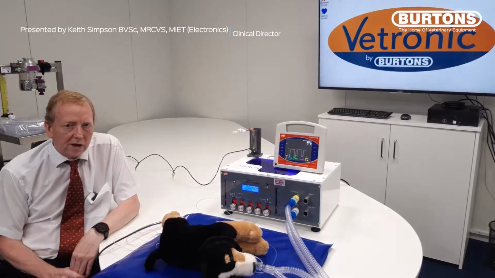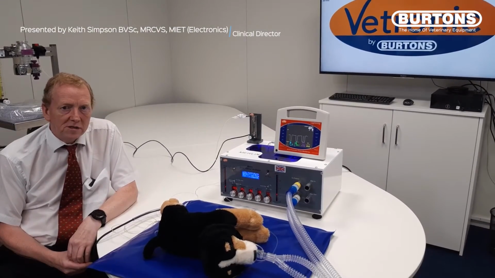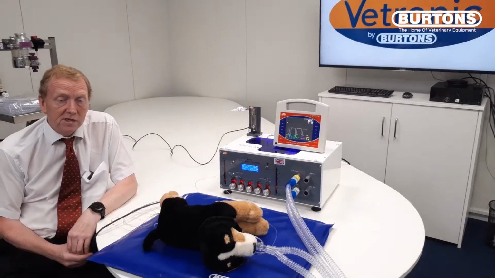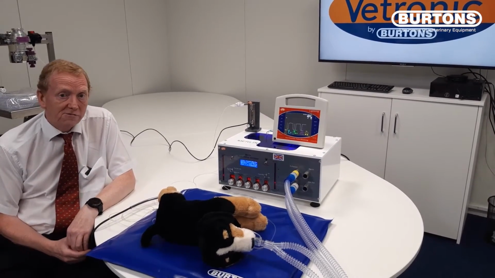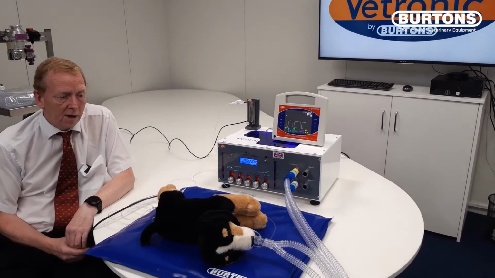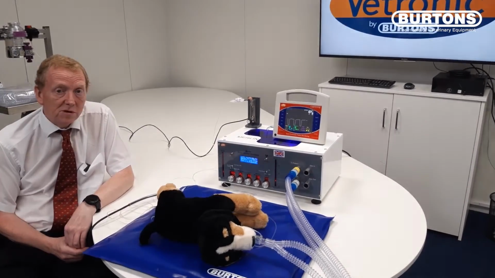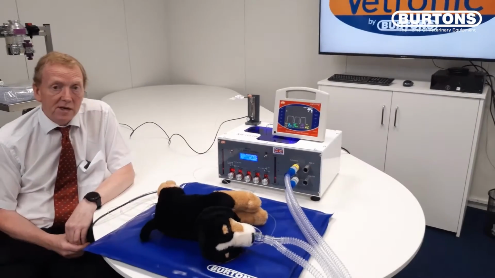We're now going to look at the effect of changing the minute volume to change the end tidal CO2. By decreasing the minute volume, we would expect to see a rise in the end tidal CO2 as removal from the animal is reduced. This could be, in a clinical situation, an animal breathing spontaneously, or it could be a ventilated animal that's not actually been ventilated enough.